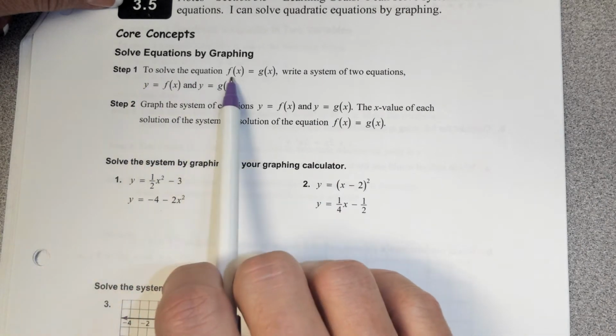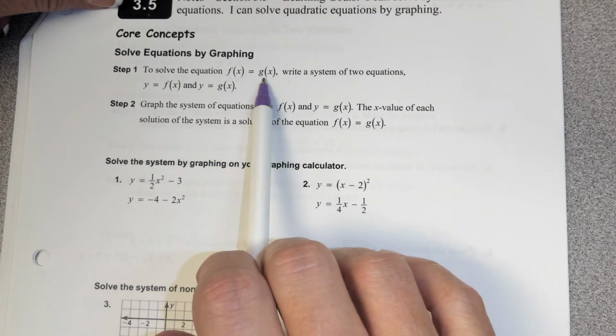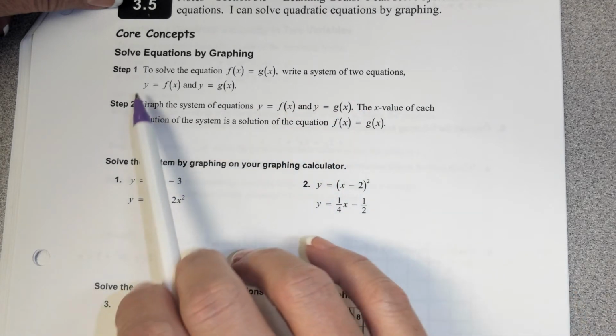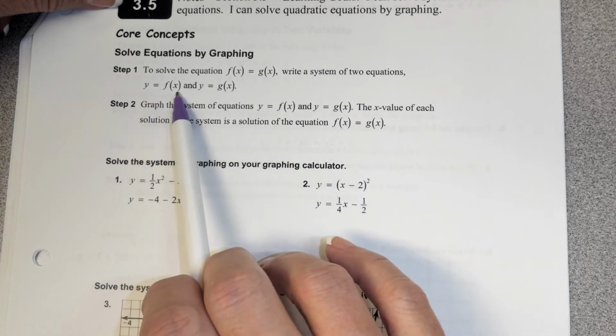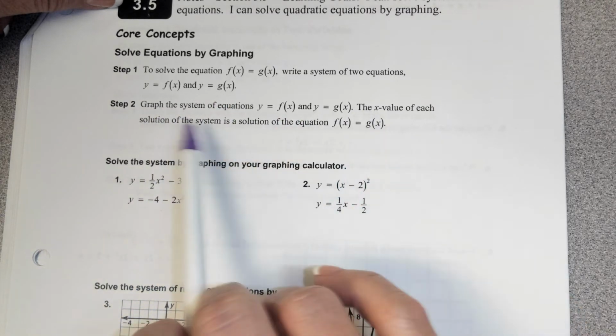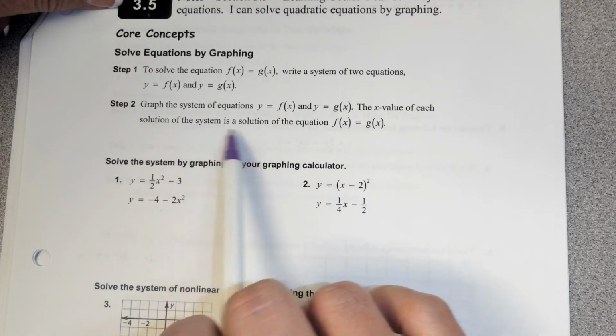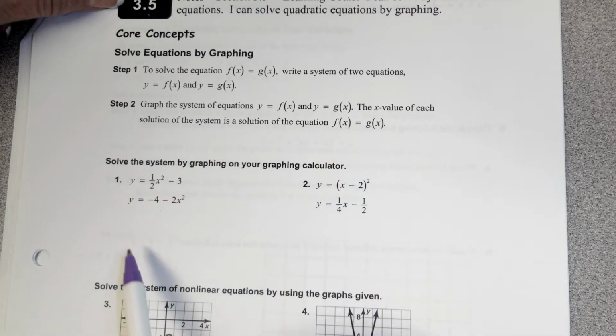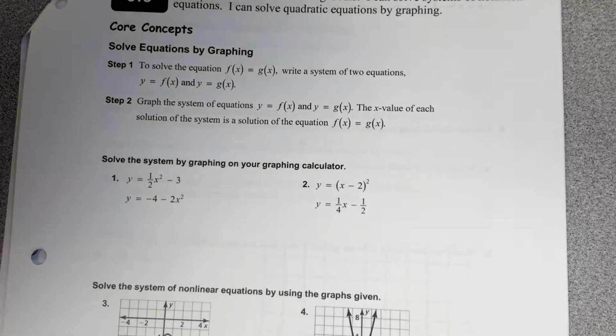So if we have an equation of f of x equals g of x, we can write a system of two equations, y equals f of x and y equals g of x. We can graph those, and then the x value that makes these true, that's going to be our solution. So let's look at an example here.